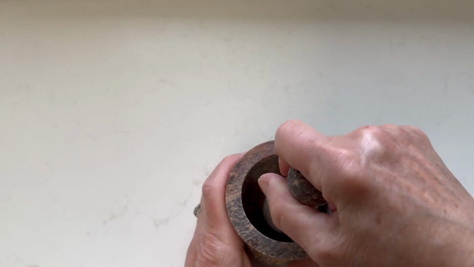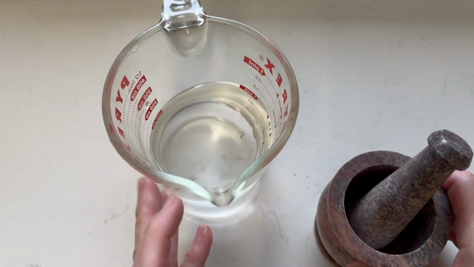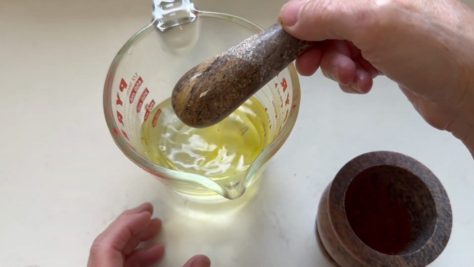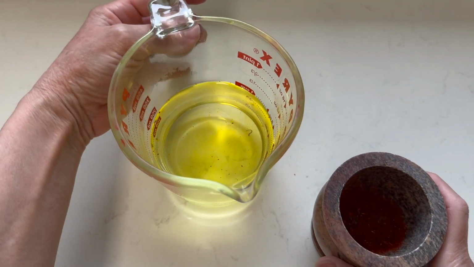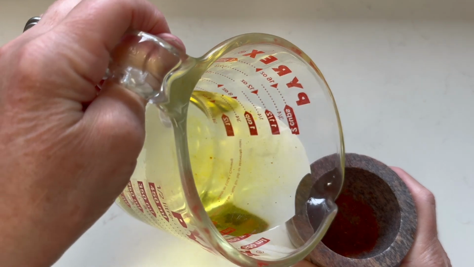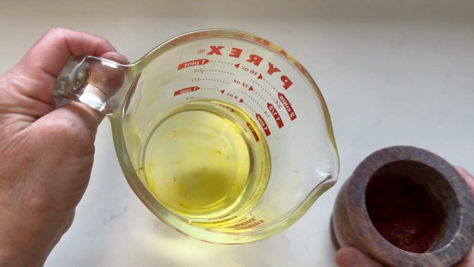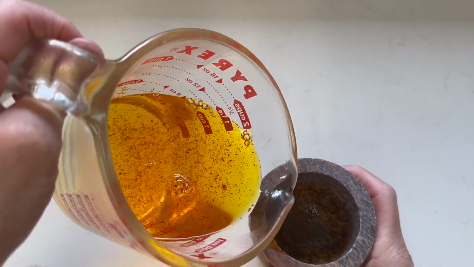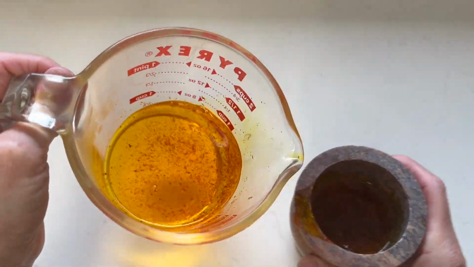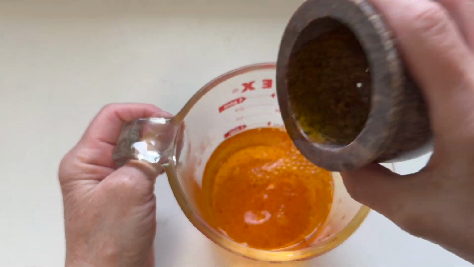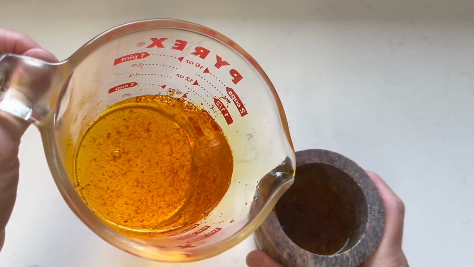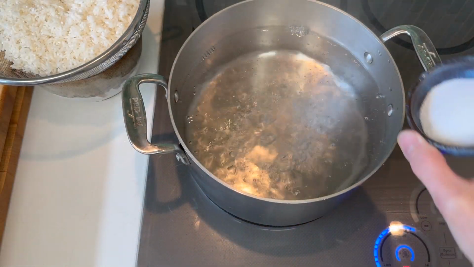I wouldn't suggest an electronic device to do this. Do it by hand. And then make sure you rinse off the pestle. And the way I'm going to get the saffron out of the mortar is to just pour the water in and pour it out. Pour it in, pour it out, making sure all the saffron is used. The water is tepid. It's like maybe 100 degrees. Now let that rest and bloom.